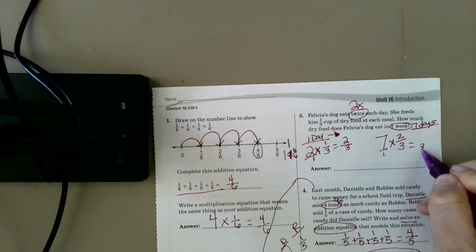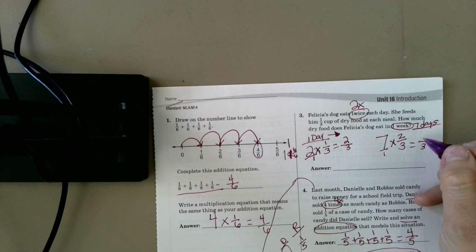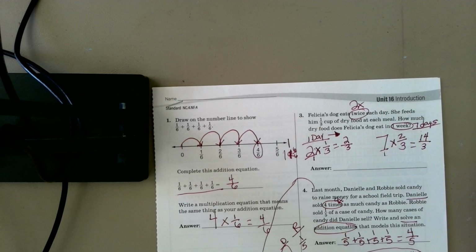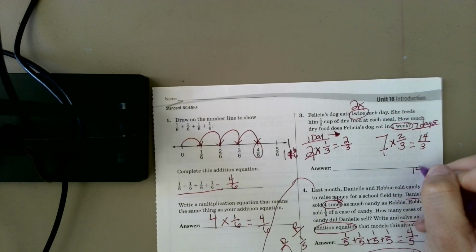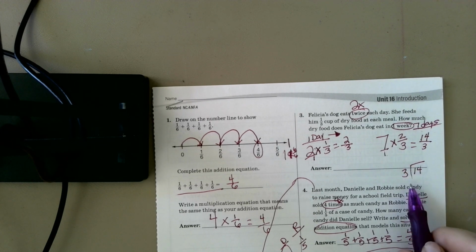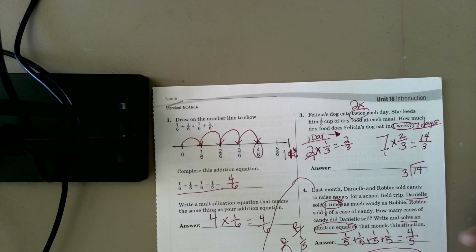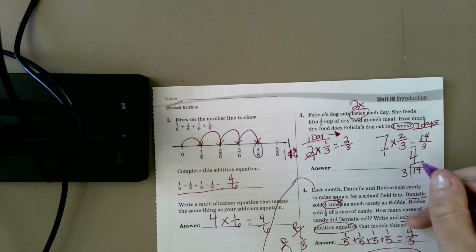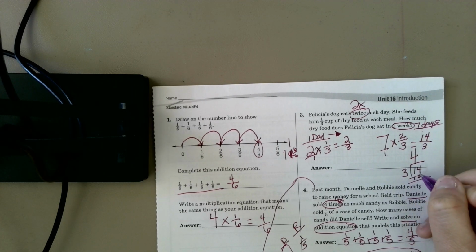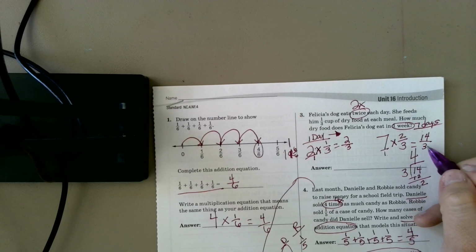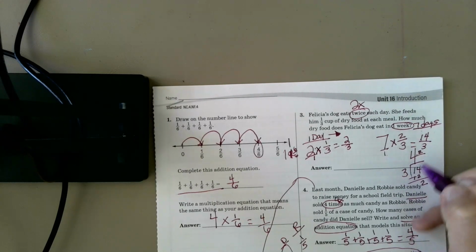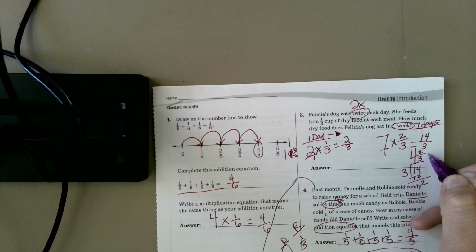1 times 3 is 3, and 7 times 2 is 14. However, you cannot leave your answer in an improper form. So we are going to have to convert 14/3 into a mixed number. You would convert that by dividing. 3 goes into 14 how many times without going over? 4 whole times. And 4 times 3 is 12, and subtract, and you have a remainder of 2. Your remainder becomes your numerator, and your denominator stays 3 like it has the whole time.